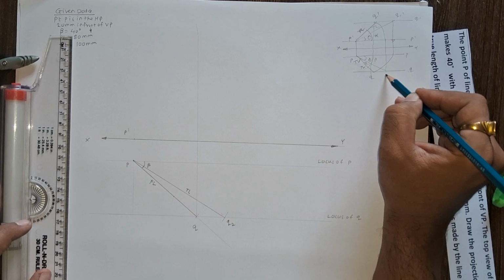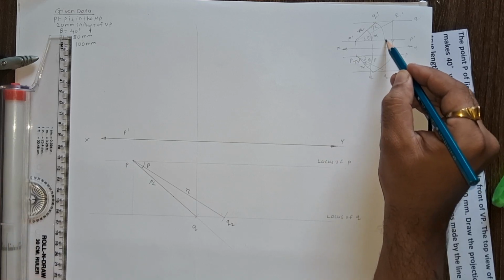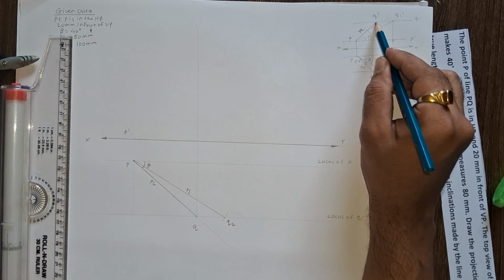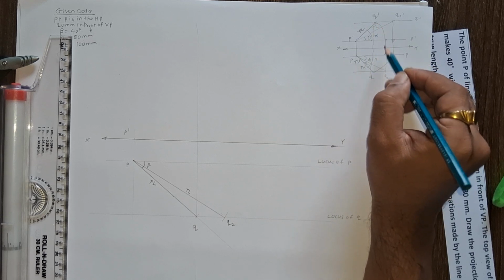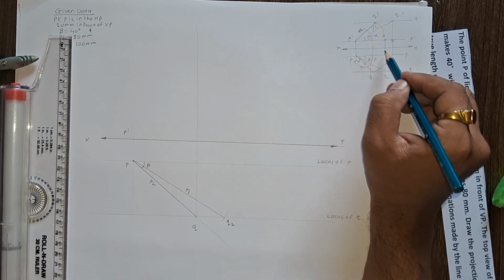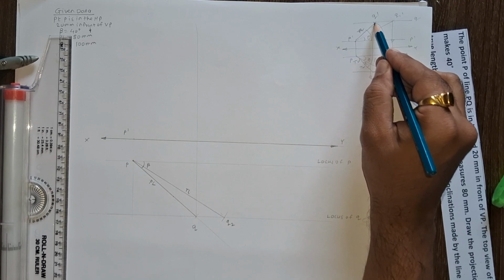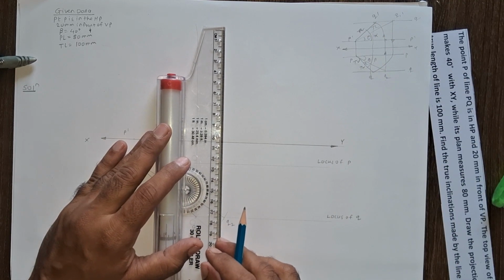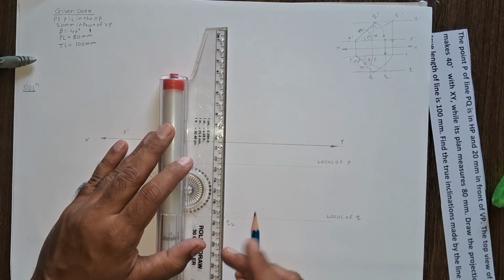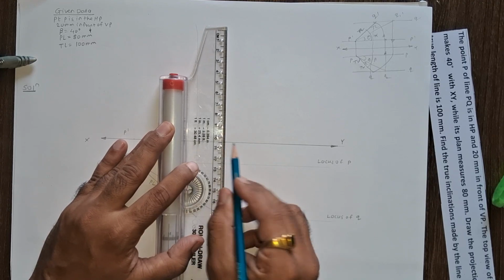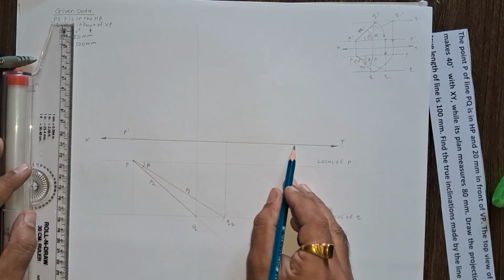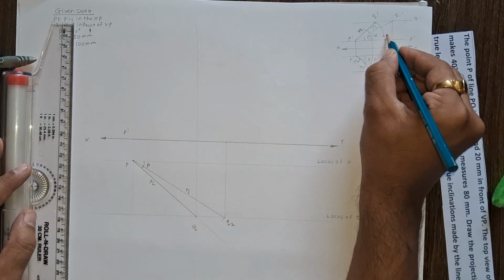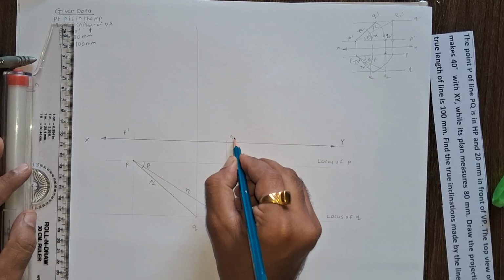So if you project Q2 up to the locus of P dash and then mark an arc, I'll get the Q dash point. So by using the projection and rotation concept, we can find the Q dash point. So project this Q2 up to the locus of P dash. This XY is nothing but the locus of P dash. So here, I'll get this point. This point is nothing but your Q2 dash point.